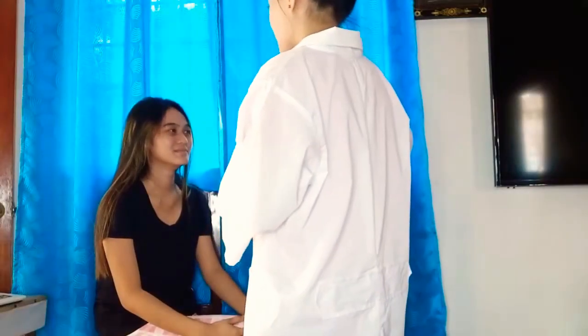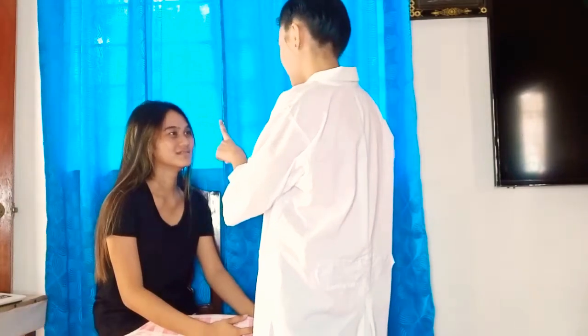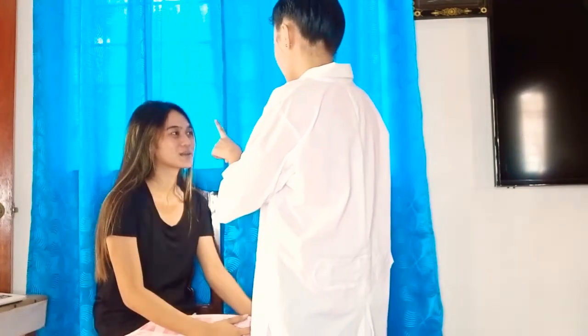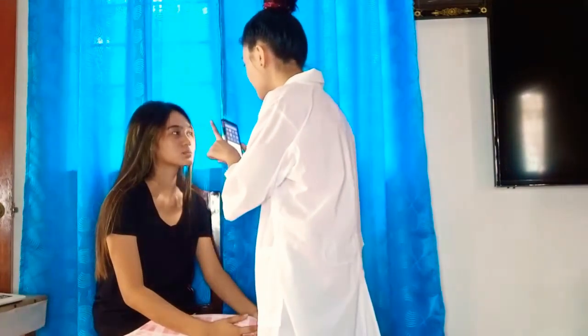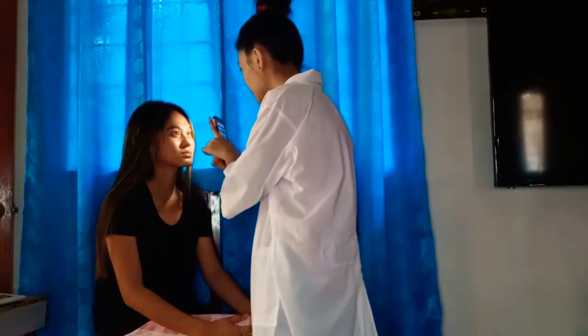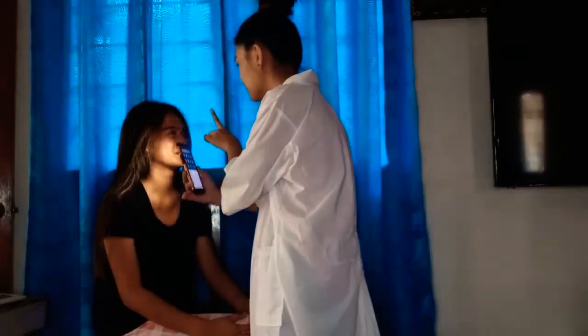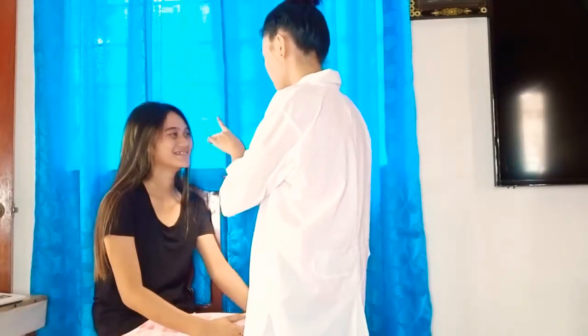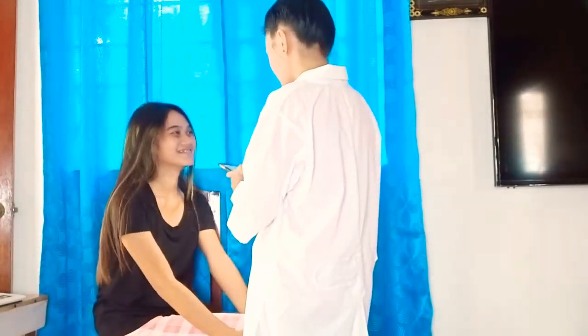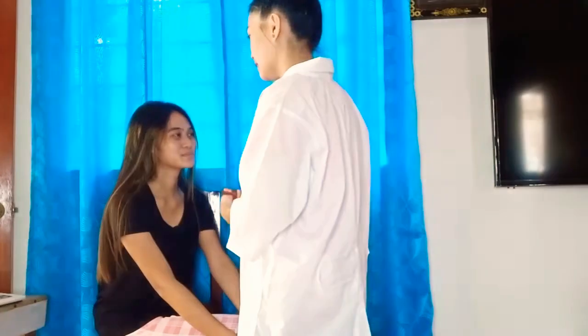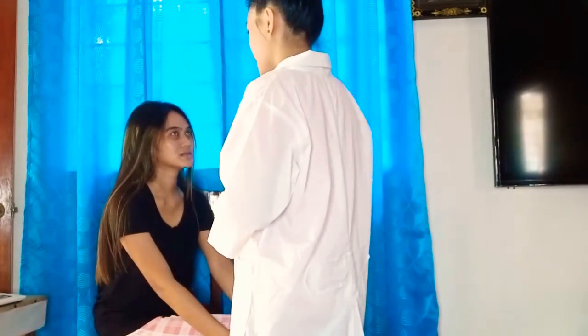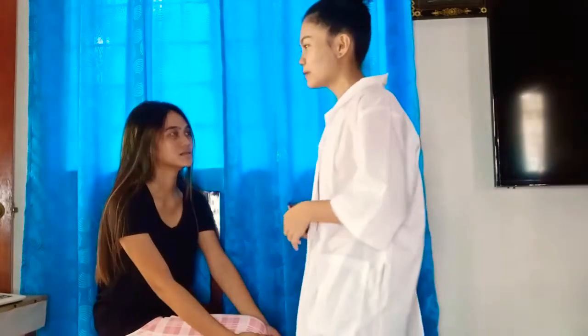Both are responsive to the light. So now, ma'am, I want you to look at my finger as I shine a light on your eye, okay? So both pupils are still constricting both the left and the right and reactive to light. So it is normal and it has accommodation and it is responsive to light.